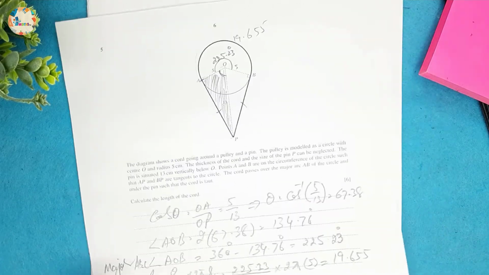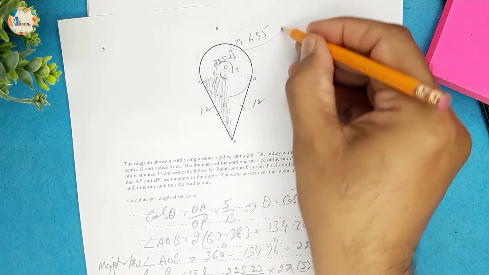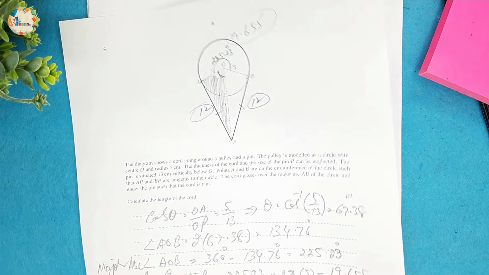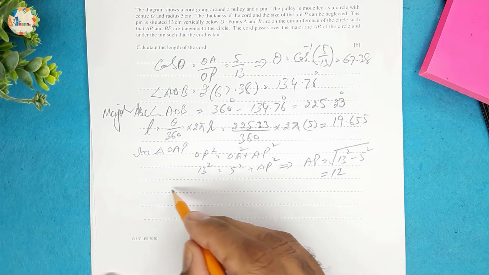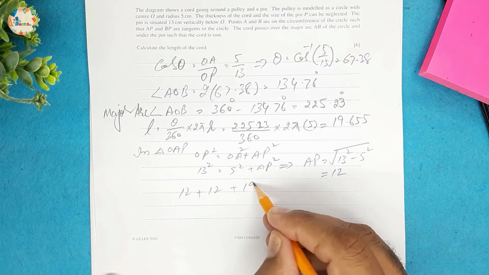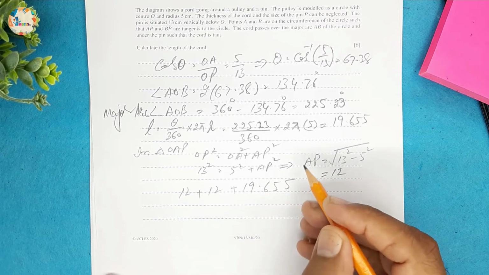Now if we go to the drawing, this side is 12, so we will be adding these 3 numbers and we will get the perimeter or the chord length. So this will be equal to 12 plus 12 plus 19.655.